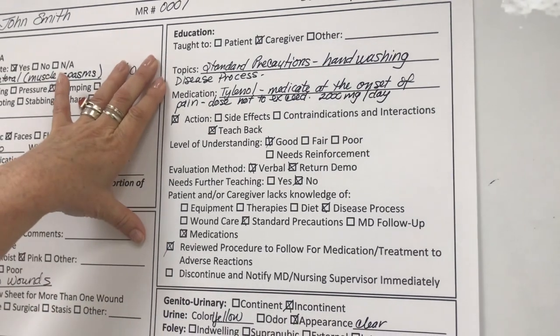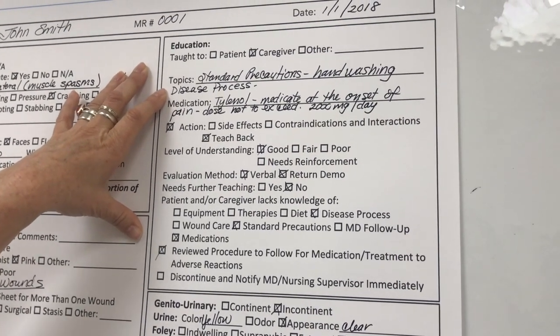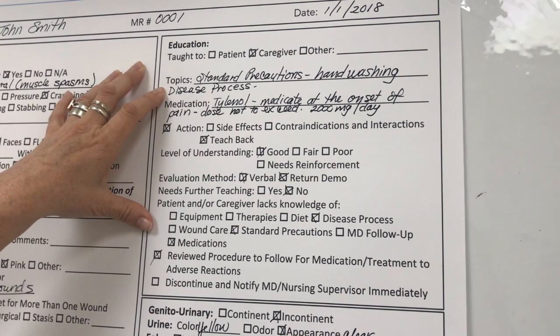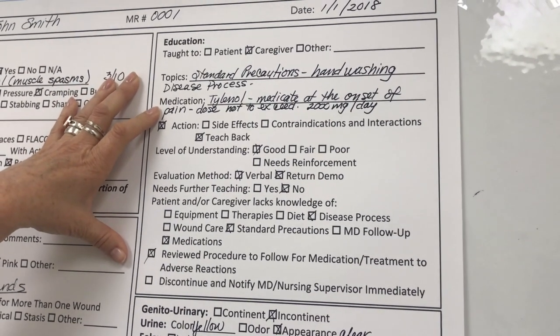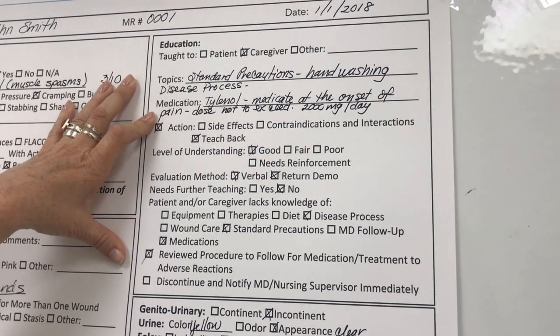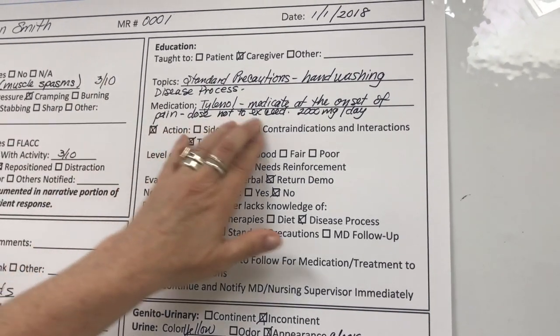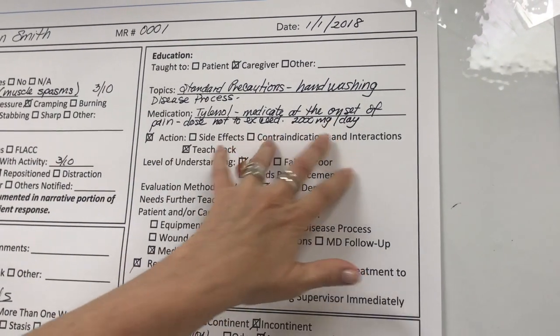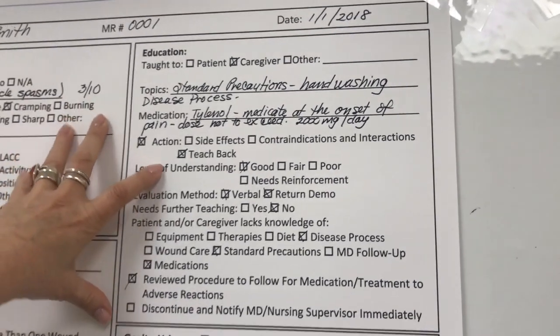In this particular case, we reviewed hand washing and disease process with the patient's mother, standard precautions specifically in hand washing. And then we also went over Tylenol, and we discussed with the patient's mother the importance of medicating the patient at the onset of pain and not to exceed the daily milligram limit for that particular medication. So we went over the action of it.